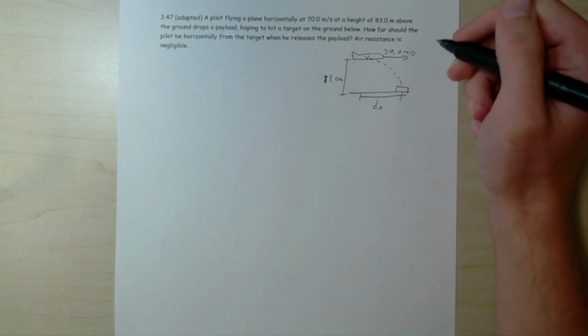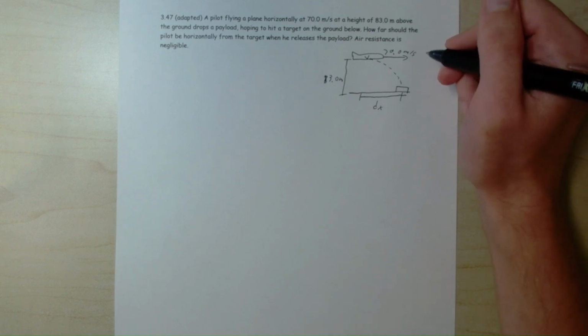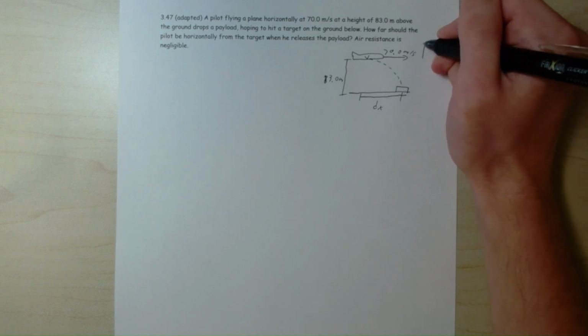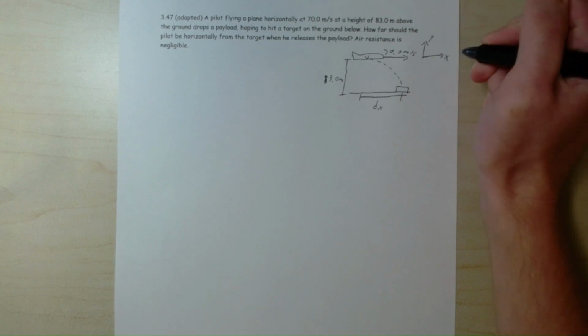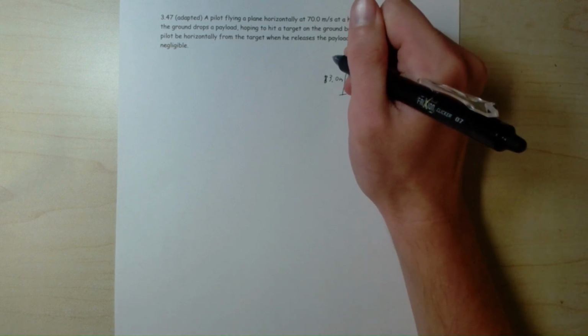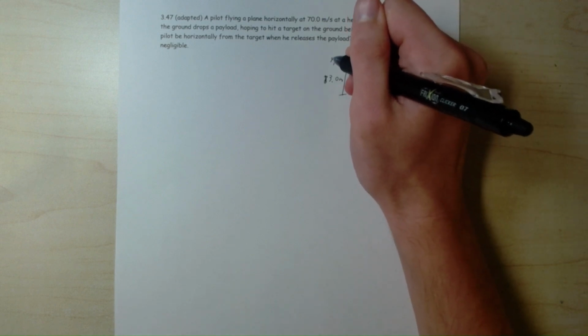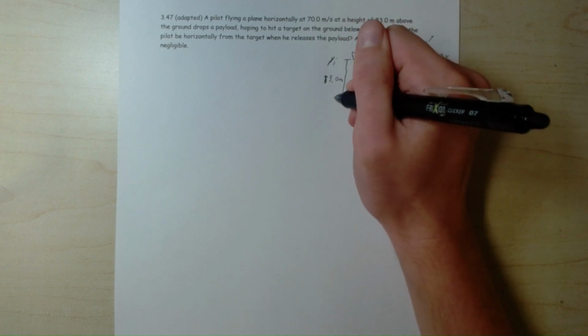Okay, so I'm going to define my coordinate axes here real quick. So this is going to be my positive y direction, and this is going to be my positive x direction. And this is going to be y sub i, and this is going to be just y.